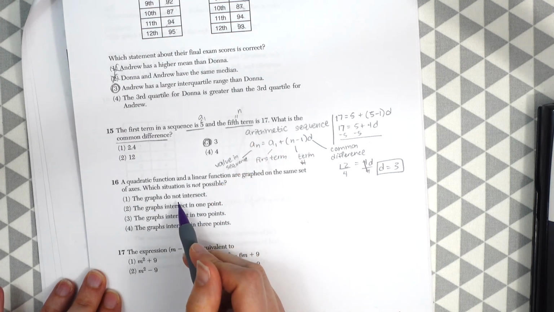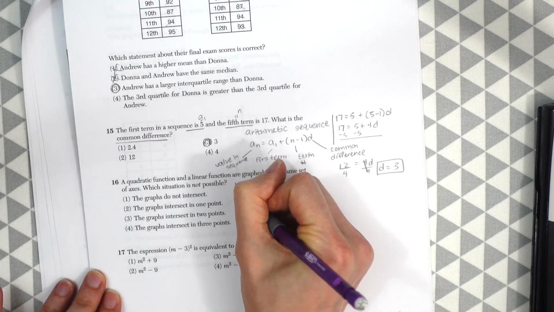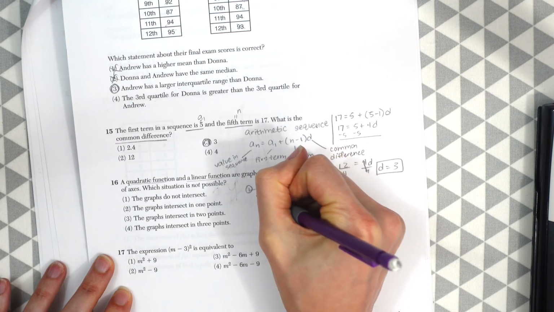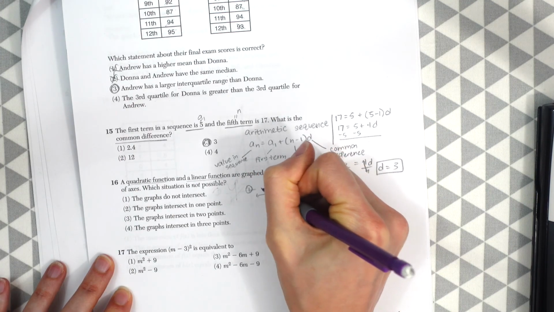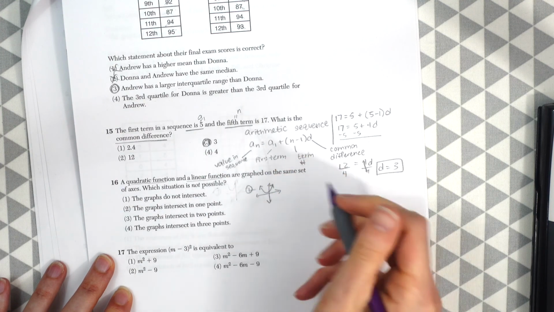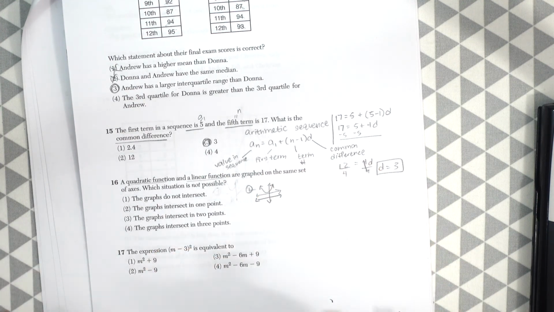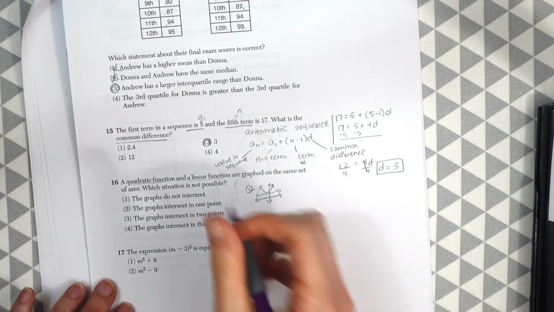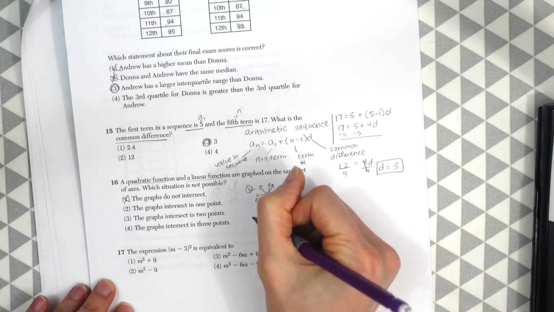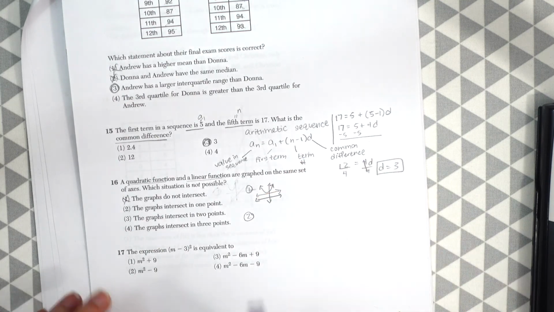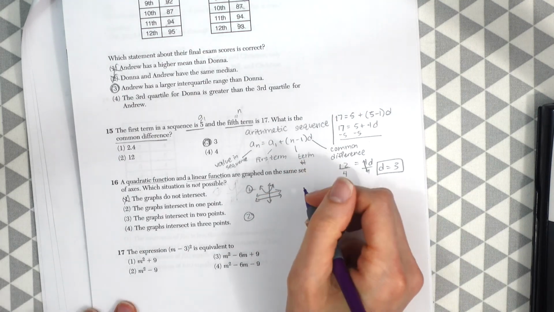Choice number 1, the graphs do not intersect. So we have our coordinate plane, and we have a parabola going this way, and we can have a line at the same time just going straight across. Then they could possibly never intersect ever, so that's not our answer. Choice number 2, the graphs intersect at one point.